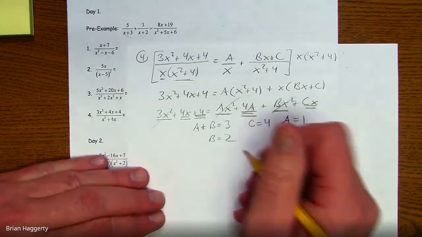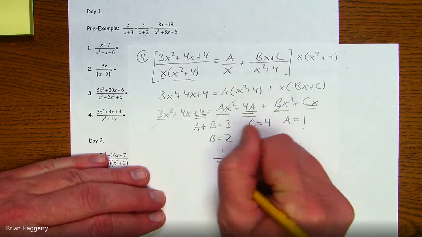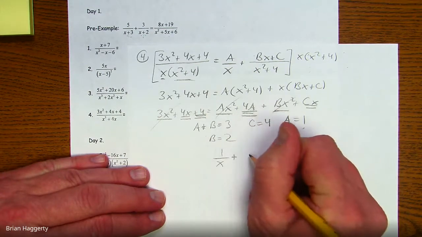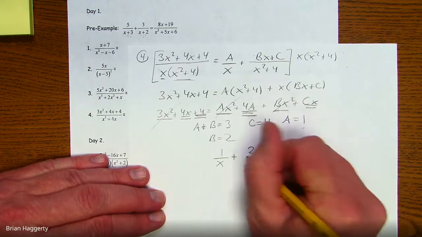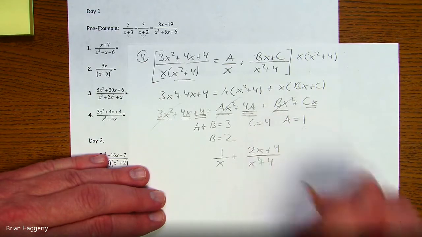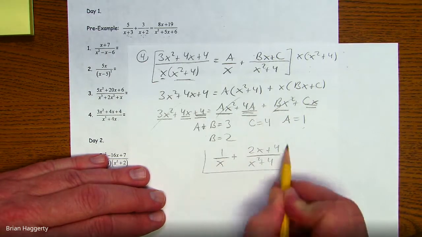All right, so writing our final answer, we have 1 over x plus, b is 2, so 2x plus 4 over x squared plus 4. That's our final answer.